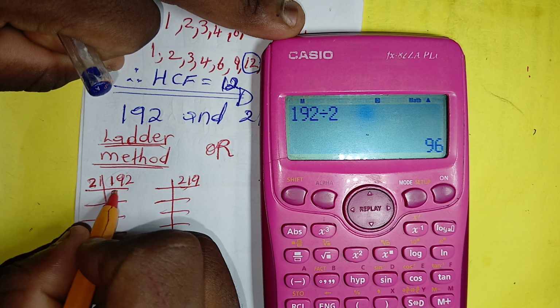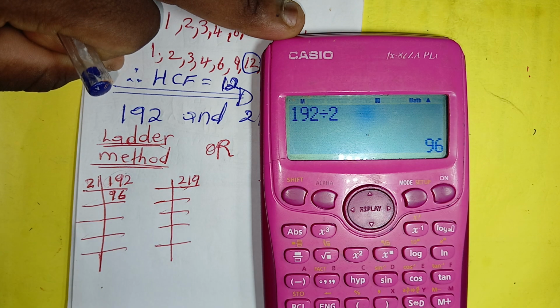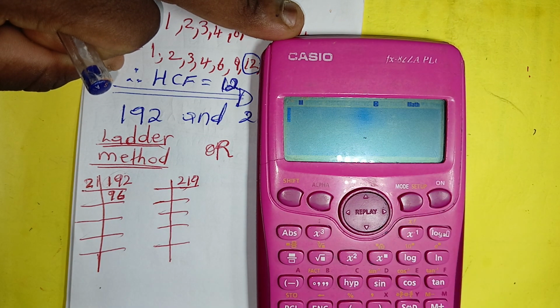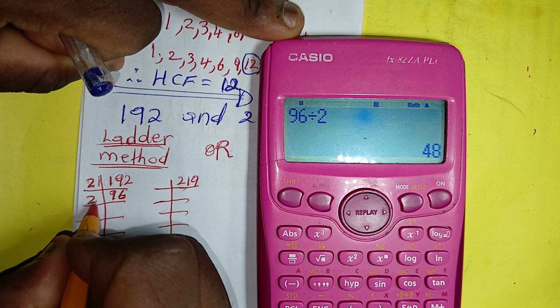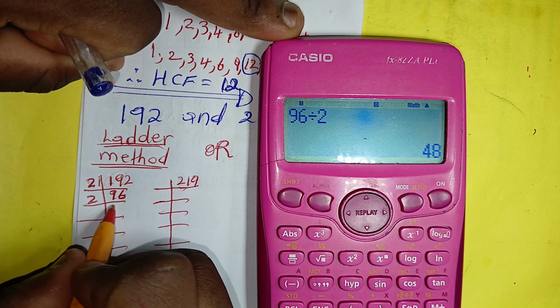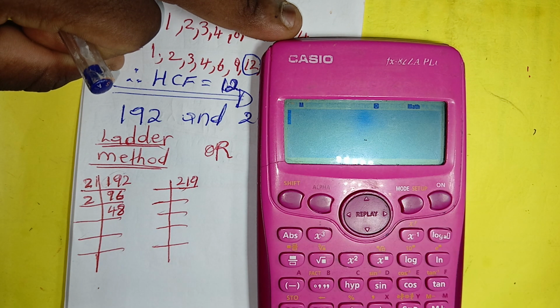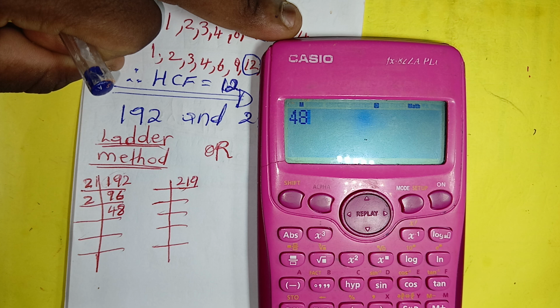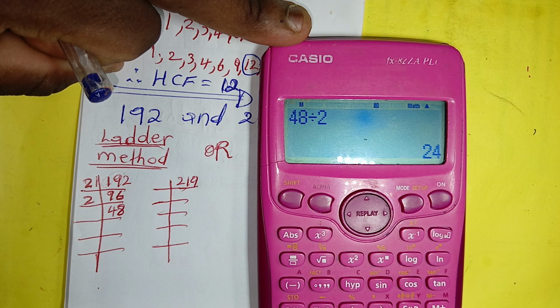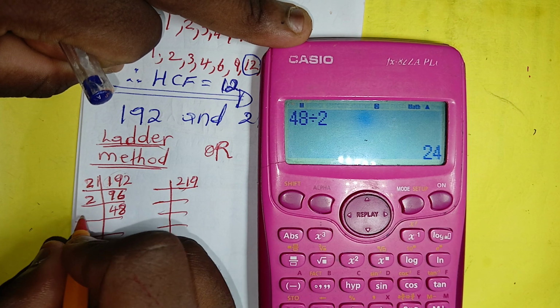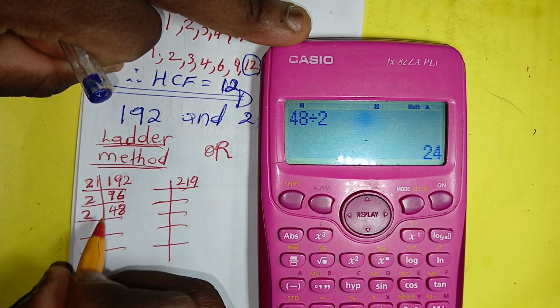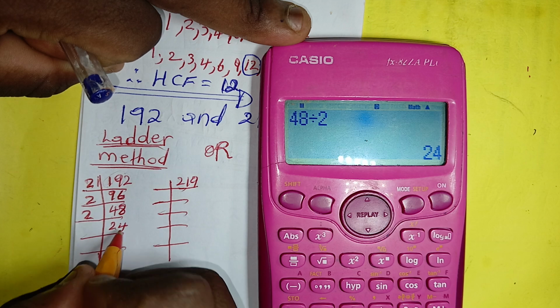So it means 2 goes by 96. And also say 96 divided by 2. It means that also 2 can be divided on 96 by 48 times. Do you see? So let's try to say 48 divided by 2. So it means that also 2 can be divided on 48 by 24 times.